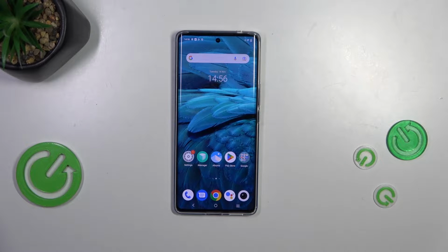Hi everyone, in front of me I've got VIVO V29 and let me share with you how to update the apps on this device.